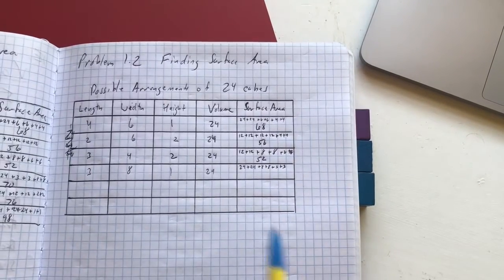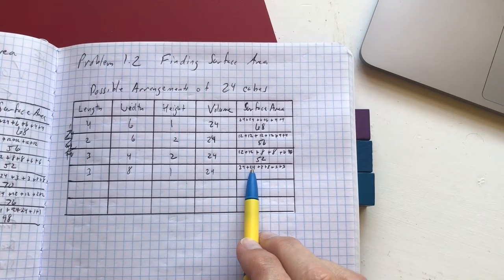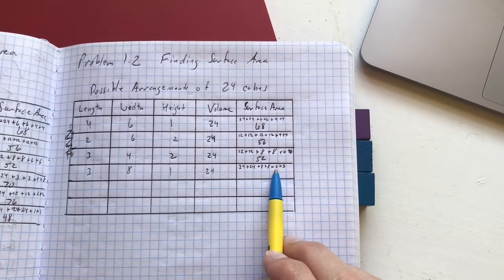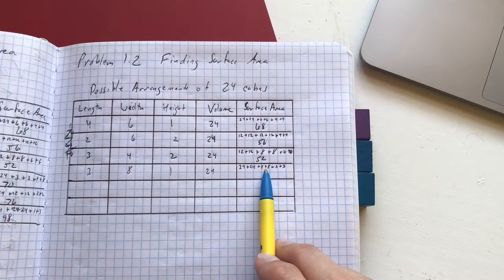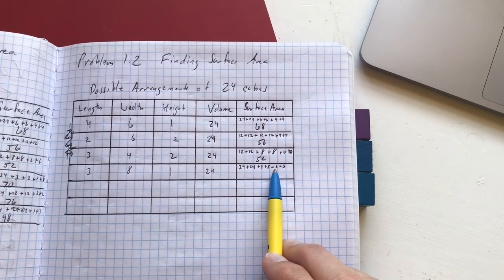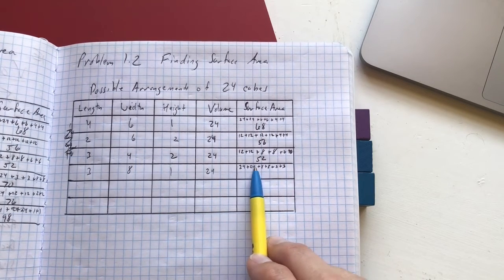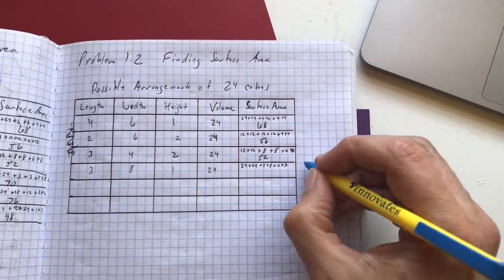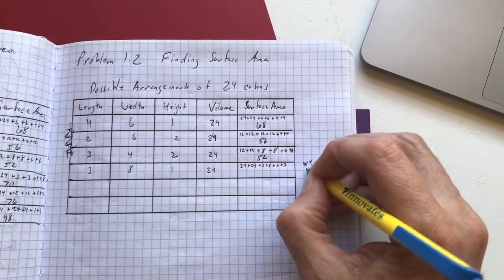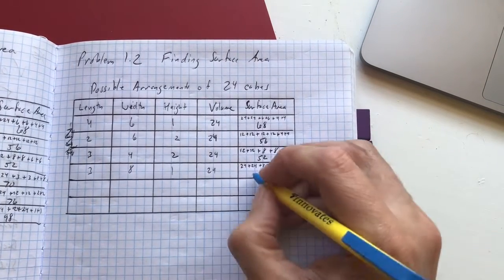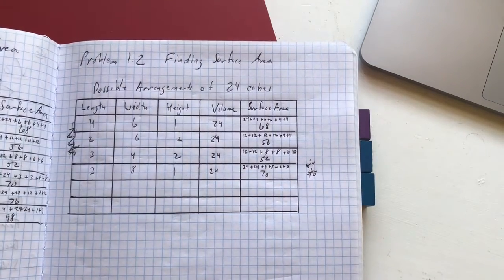So when I add all those guys up, 24 and 24 is going to be 48. And then these two guys, 8 plus 8 is going to be 16, plus the 3 and the 3. So 48 plus 6, that's going to give me a 54. 54 plus 16, that's going to be 70. Wow, that's getting big for a surface area.